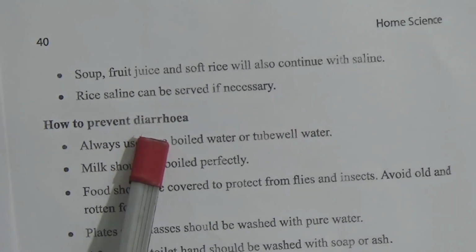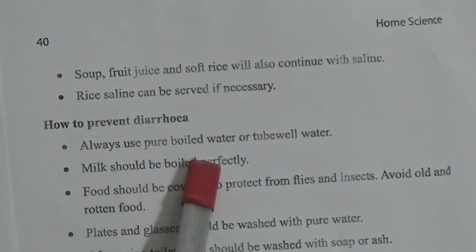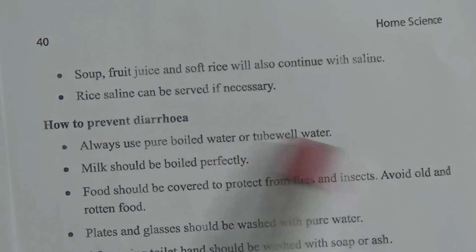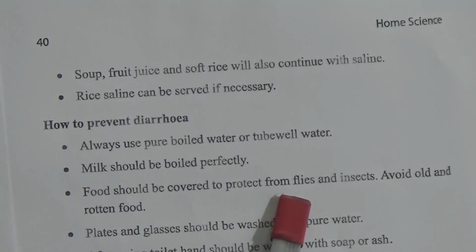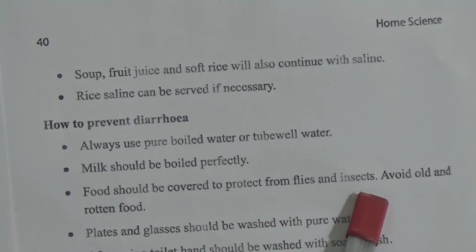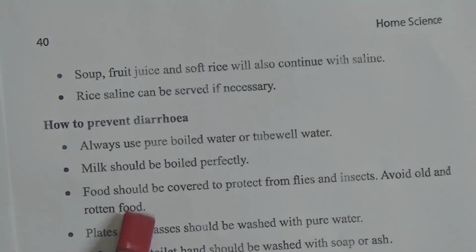How to prevent diarrhea? Always use pure boiled water or table water. Milk should be boiled perfectly. Food should be covered to protect it from flies and insects. Avoid old and rotten food. Plates and glasses should be washed with pure water. After using the toilet, hands should be washed with soap or ash. Foods brought from markets should be washed with pure water. We have to do all this to prevent diarrhea.